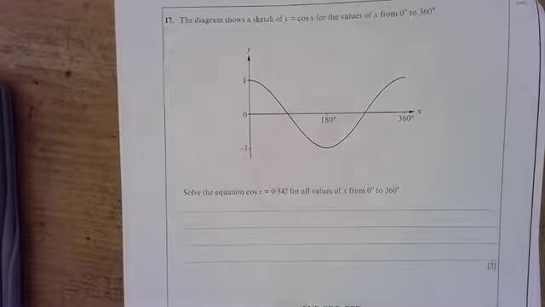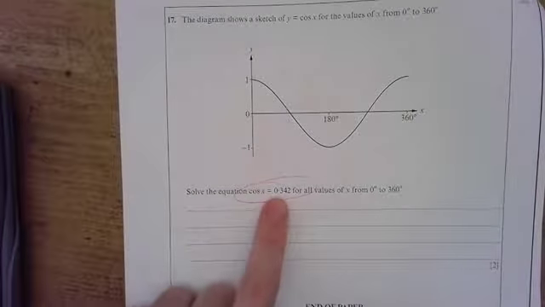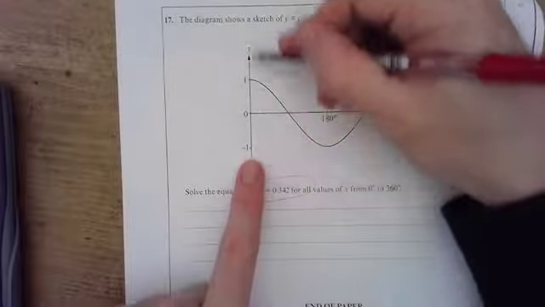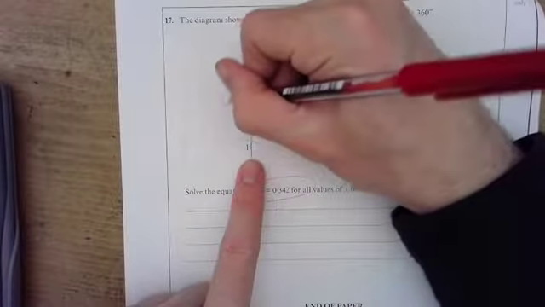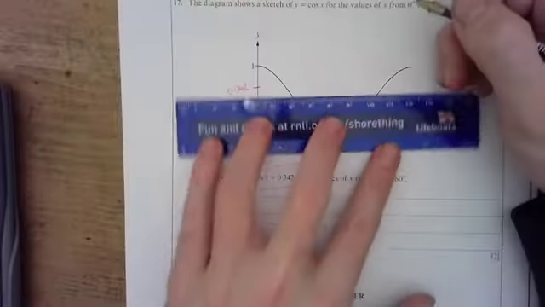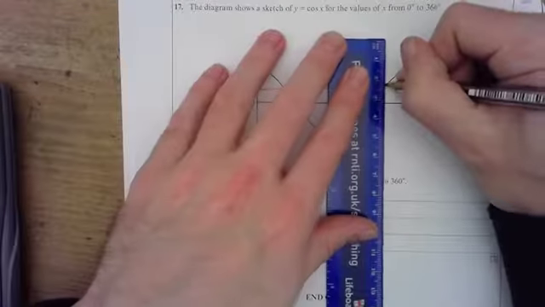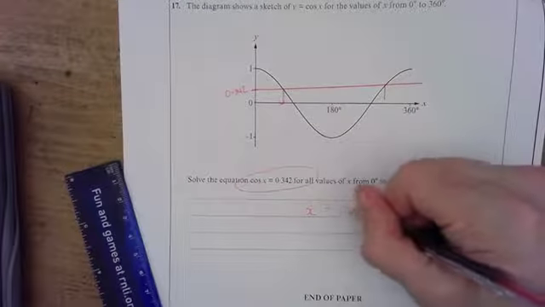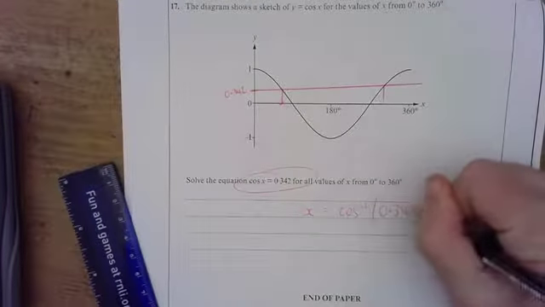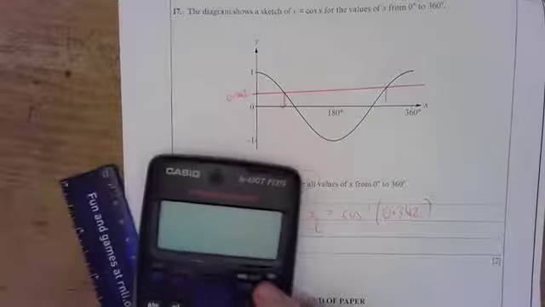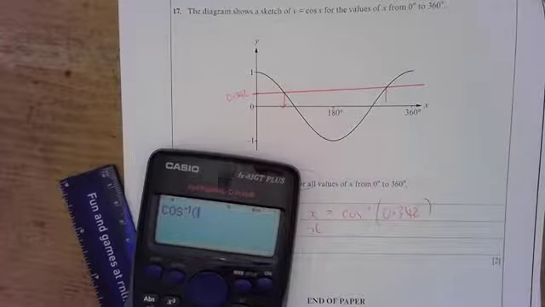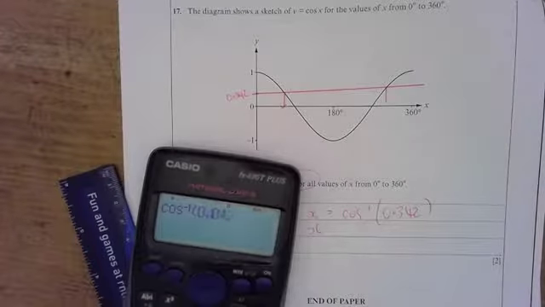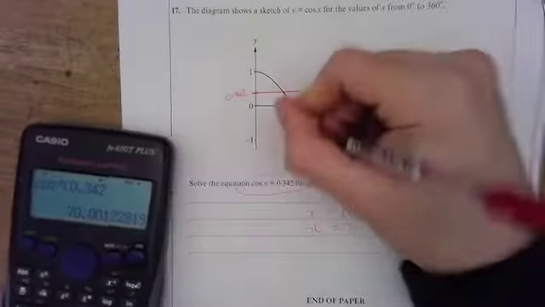Over the page, last question. I don't really think this will come up, but I will show it very quickly. It says cos x equals 0.342. You find 0.342 roughly on here, so roughly about there, 0.342. You draw a line from that point, it will hit the graph twice. It will hit here, and it will hit here. You will then solve this equation. You will take cos over to the other side, and it will become cos to the minus 1 of 0.342. So I put that into my calculator and get cos to the minus 1 of 0.342, and that comes to 70. That's this answer here.